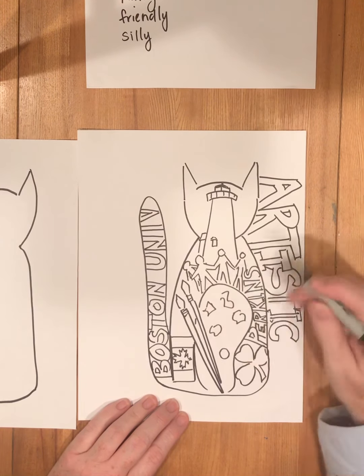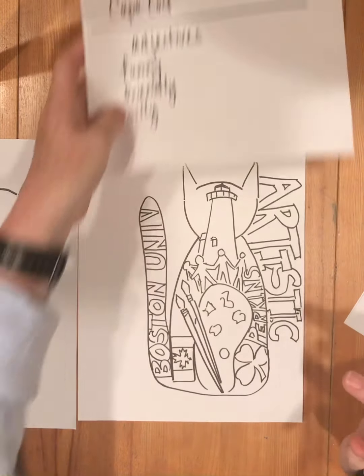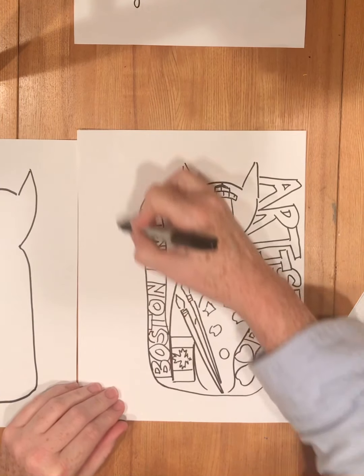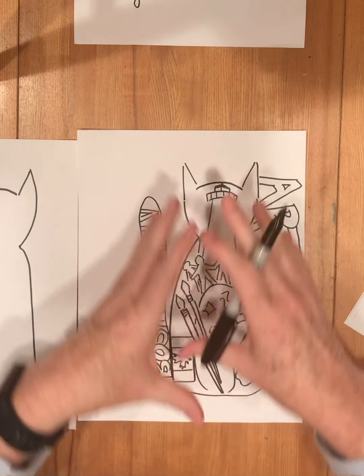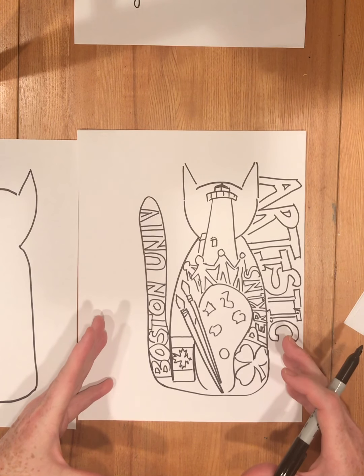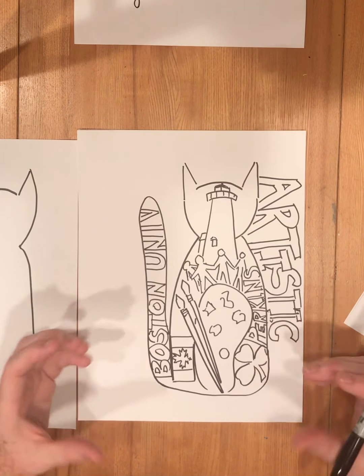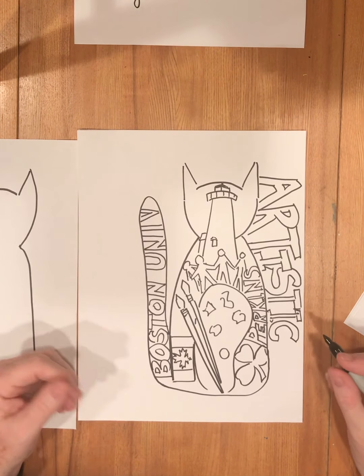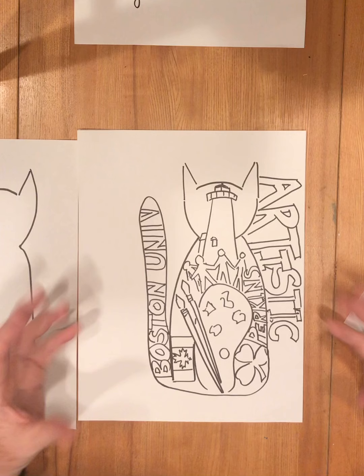So after I did that, now I'm taking the adjectives that I brainstormed and I'm going to start to create a word design around this. So this entire image is about you. All of the great things that are about you, and fill it with as many things that make you special. Maybe it's you speak a different language in your home. Maybe it's you're from a different country.